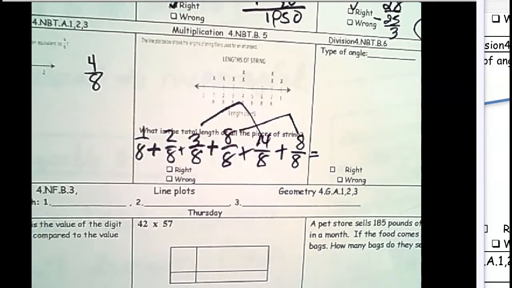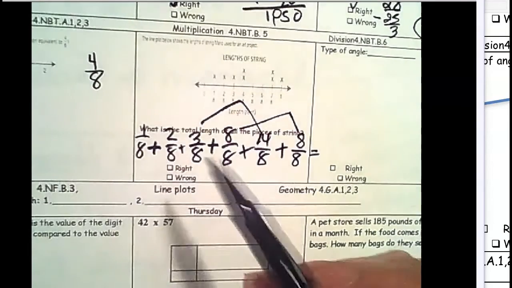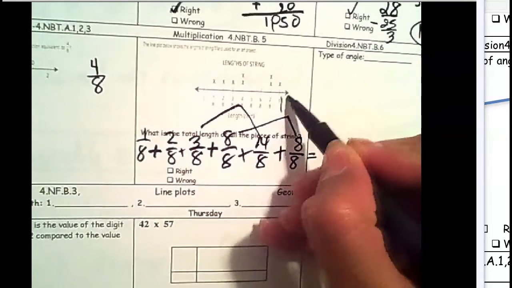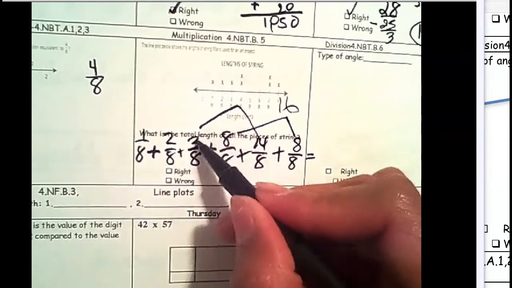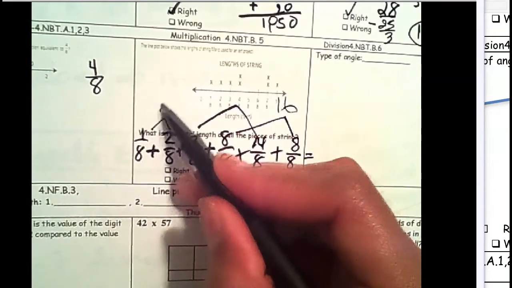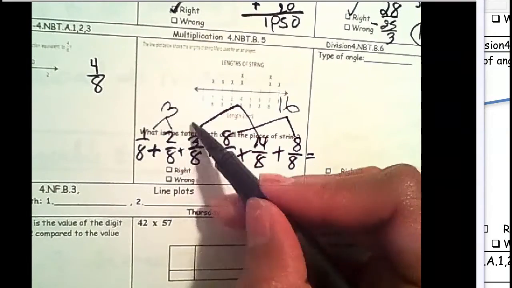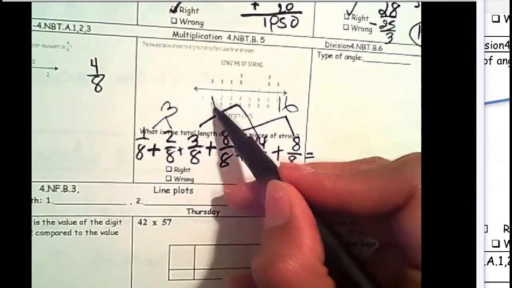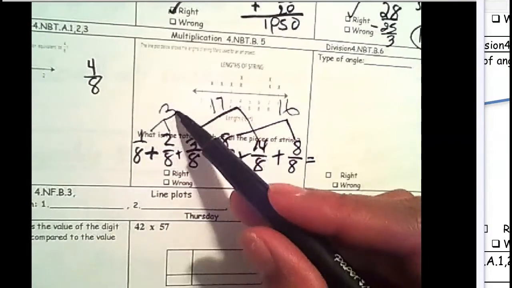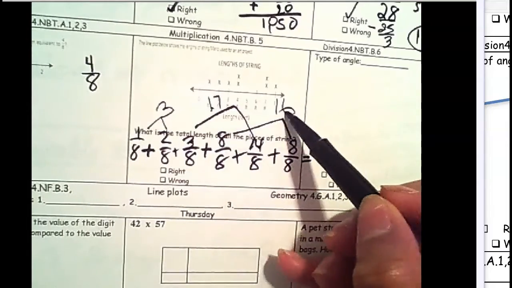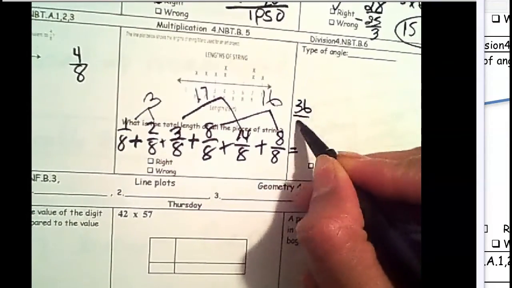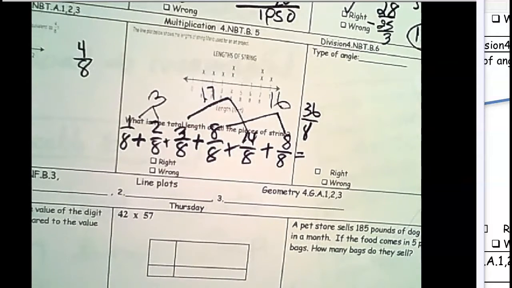So children, I have it all written out here, what we just discussed, so now we're going to add it all up. So I know that 8 plus 8 gives me 16, and then 4 plus 3 gives me 7, and then I have 3 over here, so I can just put all of that together. So I can add 17 plus 3, and that would give me 20. So 3 plus 7 is 20, plus 16, that's going to be 36 out of 8. Go ahead and record your answer.